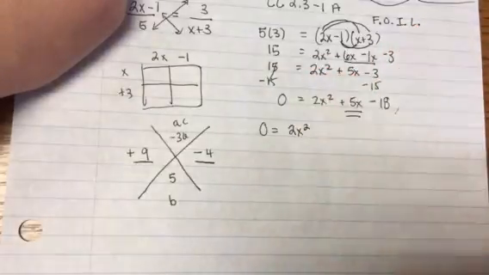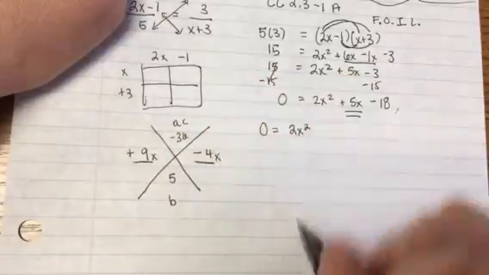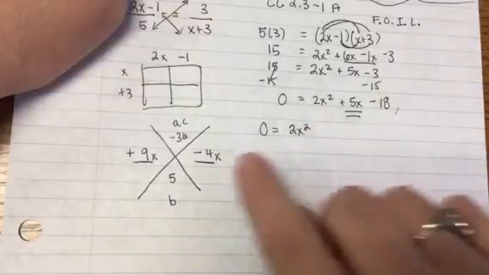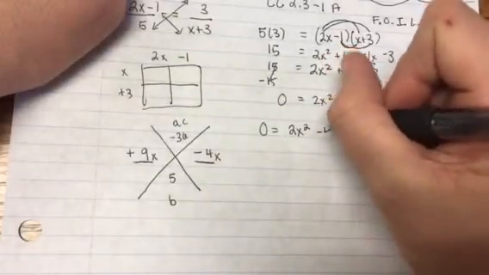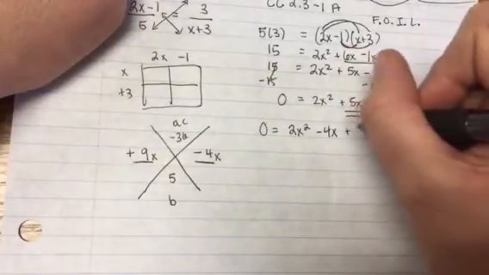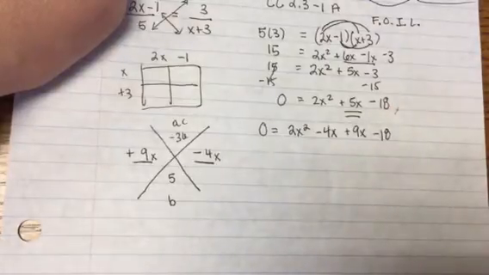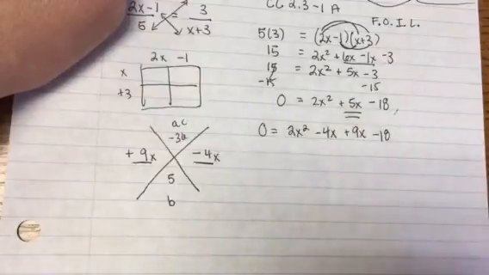So we're going to have 2x squared, and we're going to use 9x and negative 4x in place of 5x. My advice to you is if one of these is negative, put the negative first. That'll help you with some sign problems you could run into. So minus 4x plus 9x, and then this minus 18 stays the same. So all that work just to turn 5x into negative 4x and positive 9x.